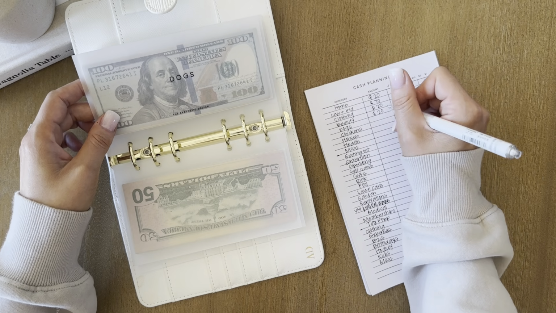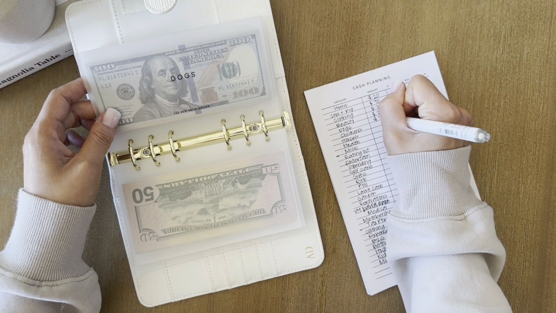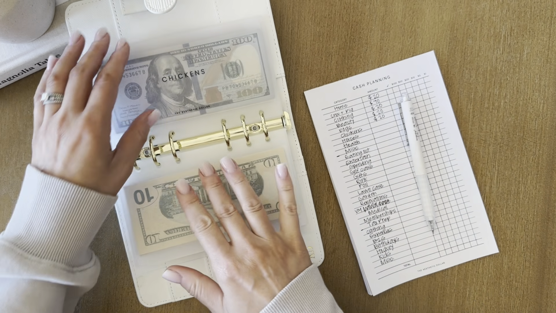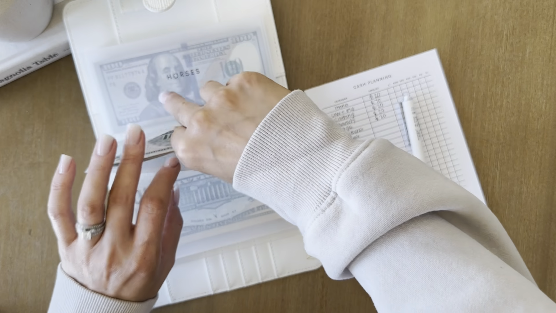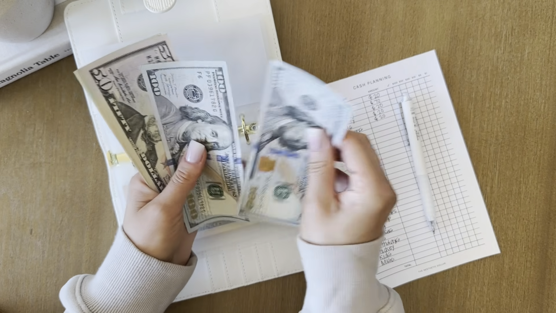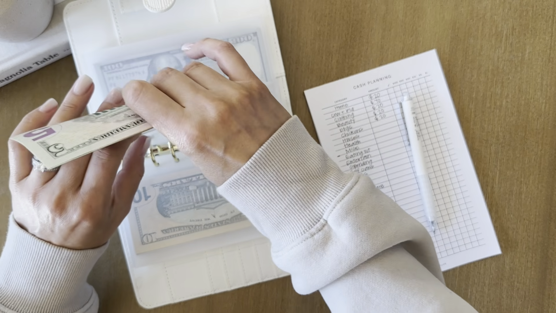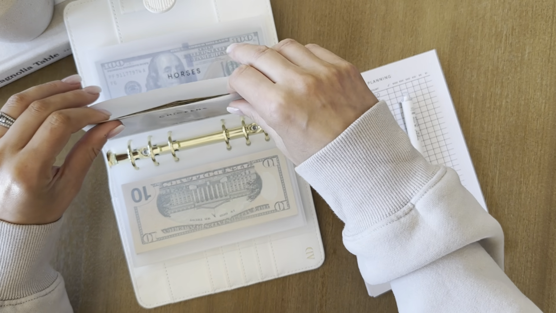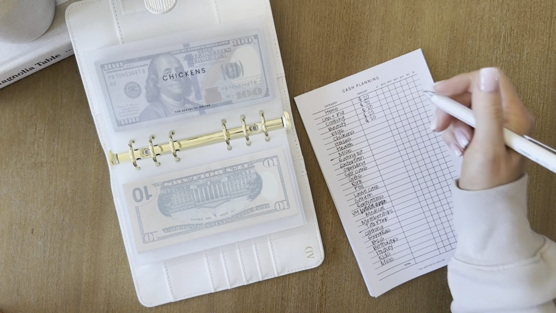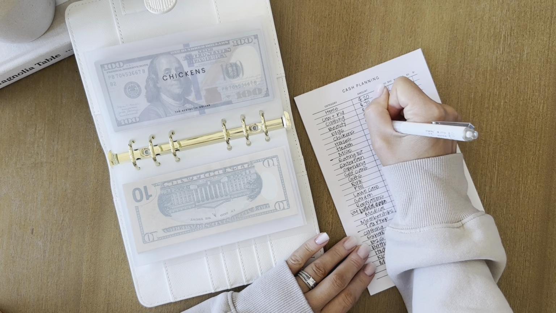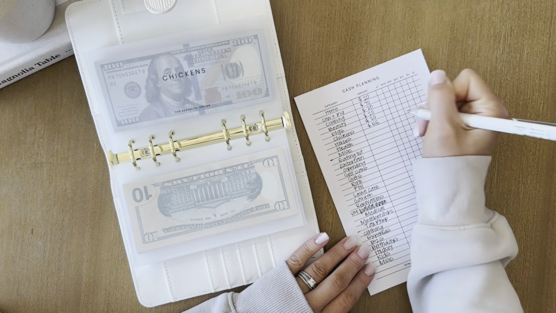Dogs, I think we'll do 20 in dogs as well. My husband just got dog food, so we're sitting pretty good for them. So chickens, we have $295. I normally put 50 in here, 50 a week, and so just to make it an even number, we're gonna do 55.